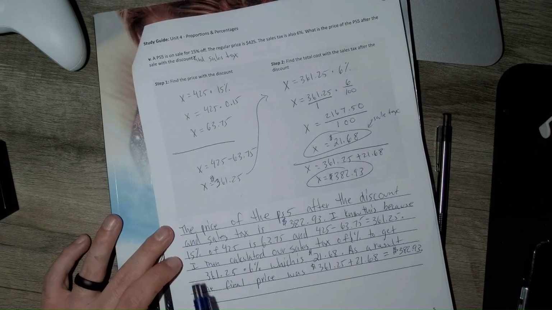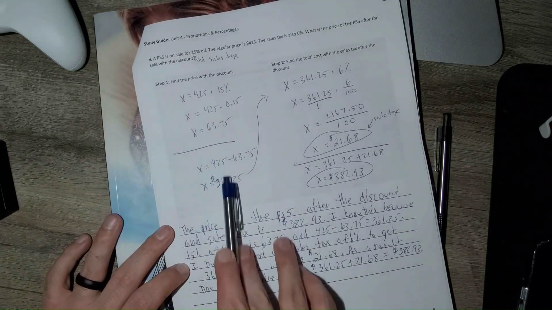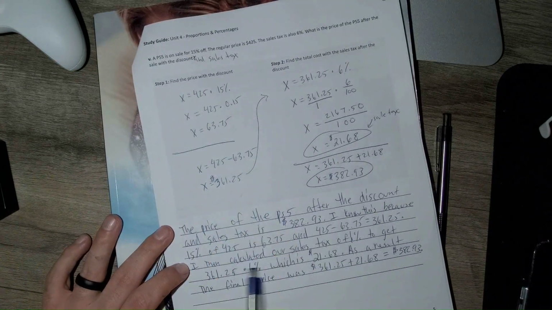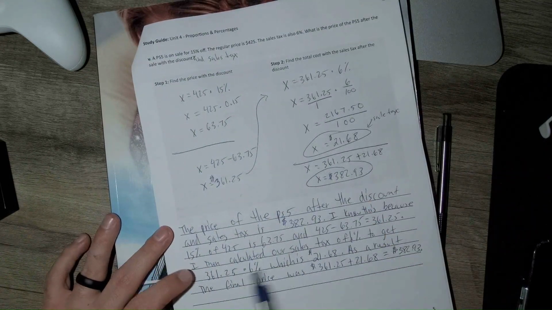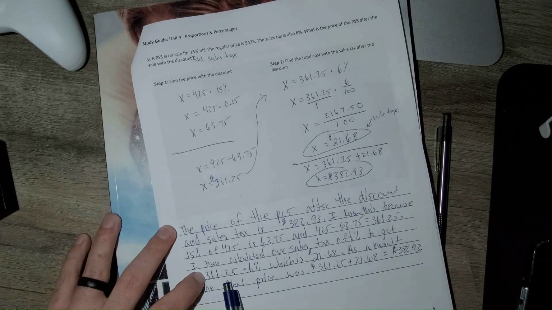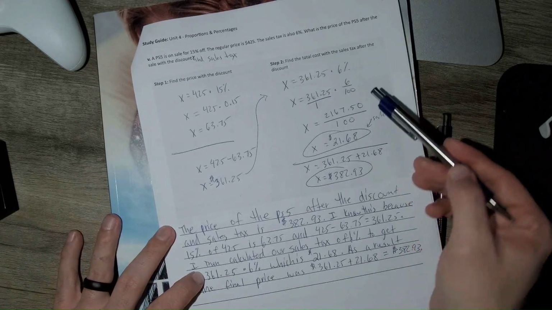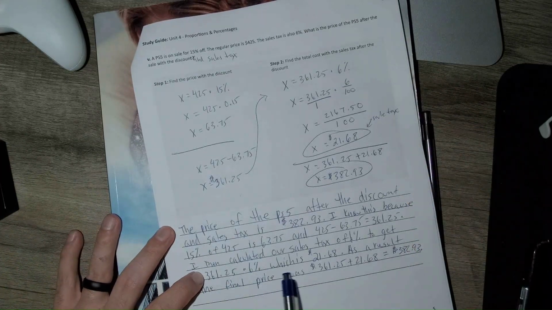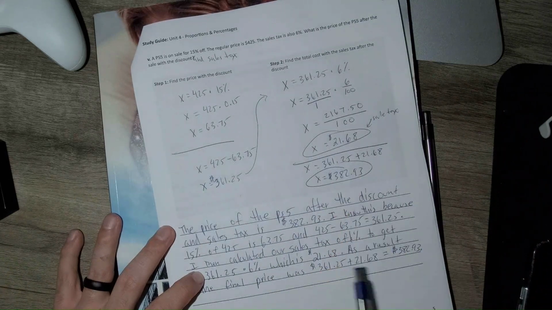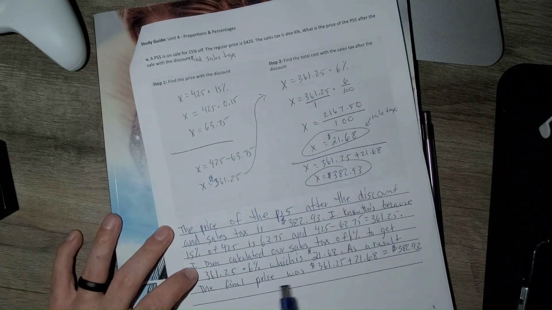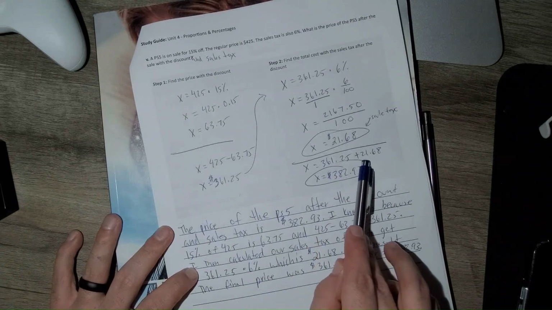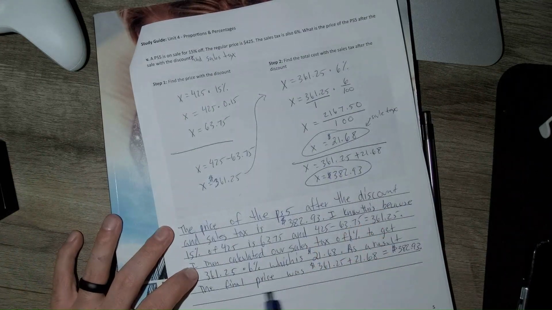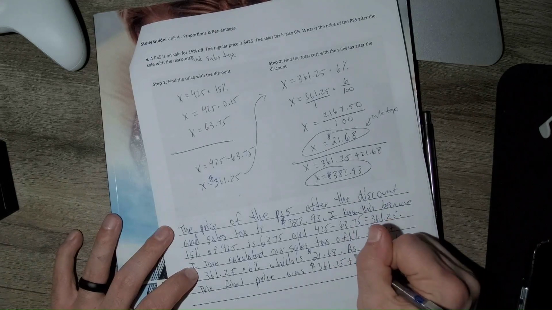And so we start off with the first part here. I then calculated our sales tax, bam, of 6% to get $361.25 times 6%, which we did here, to get $21.68. As a result, the final price was $361.25 plus $21.68, which is our final answer.